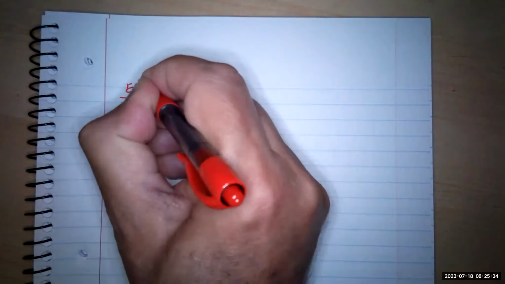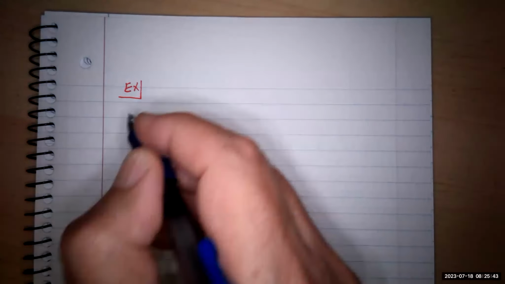So let's give you one example. We give you one easy one on the test, but we give you one. Okay, so let's see what's going to be our example. We want to find the area of this region.